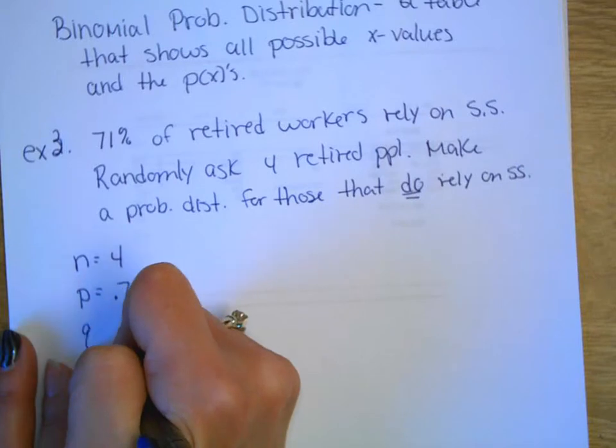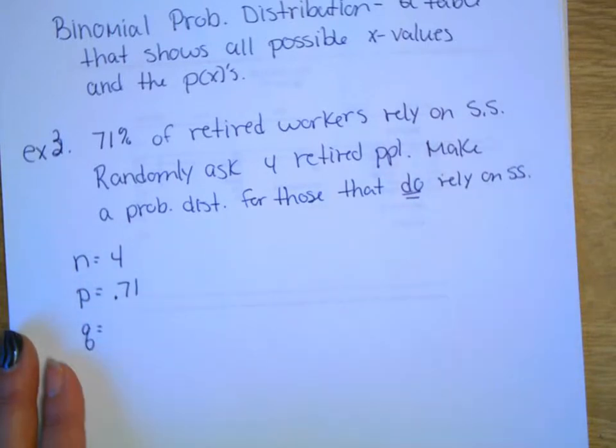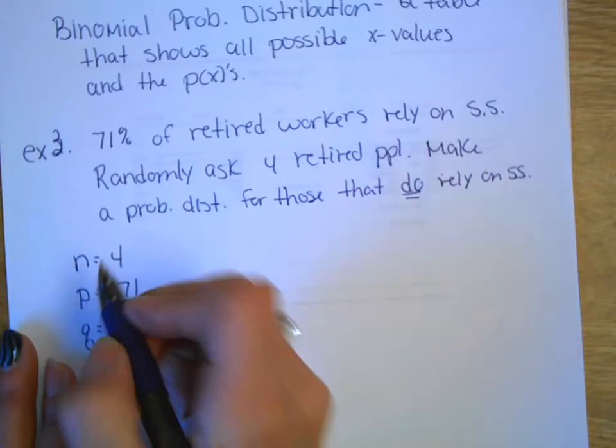What's the probability of failure then? How do I figure that out? 0.29. Yeah, you take it off of 100%. Success and failure have to add up to 100%.